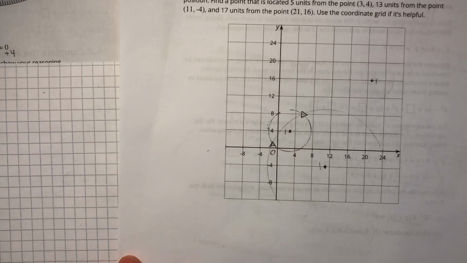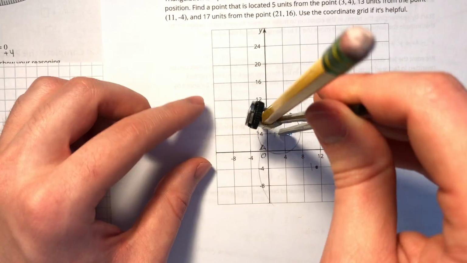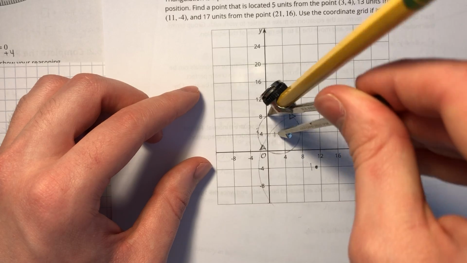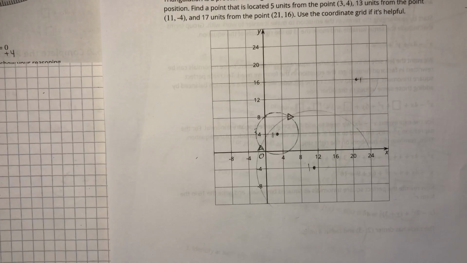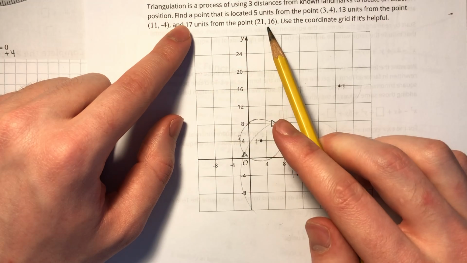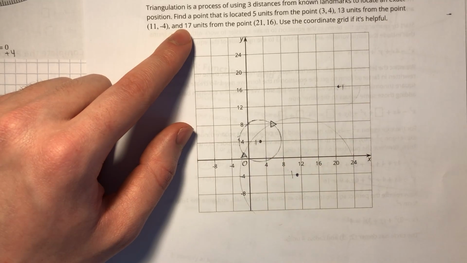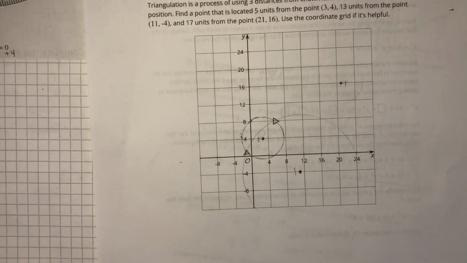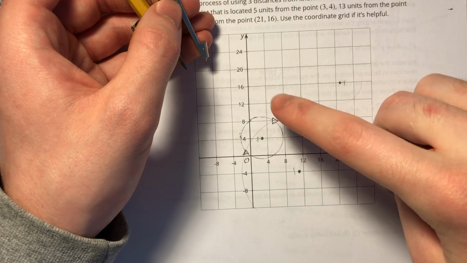All right. Not the prettiest circle I've ever made, but okay. Now we need to do 17 units from (21, 16). So 17 units is long, so it could really be either of those points. I'm not entirely sure. Yeah, I don't know. Probably this point.